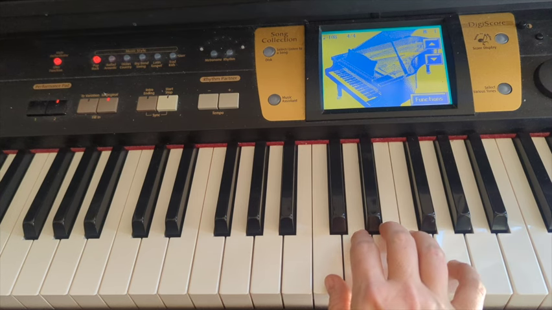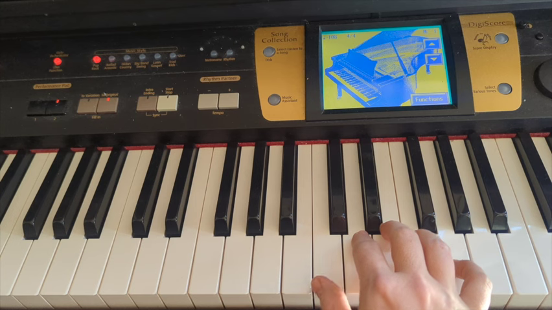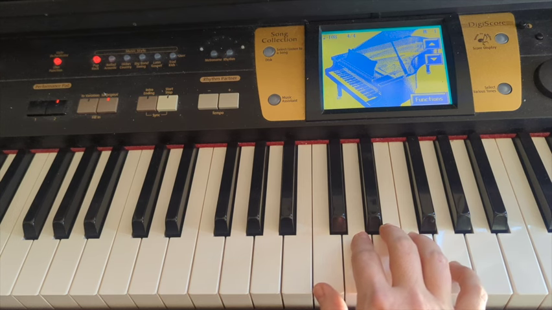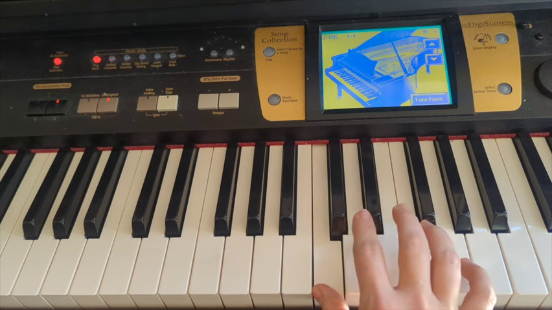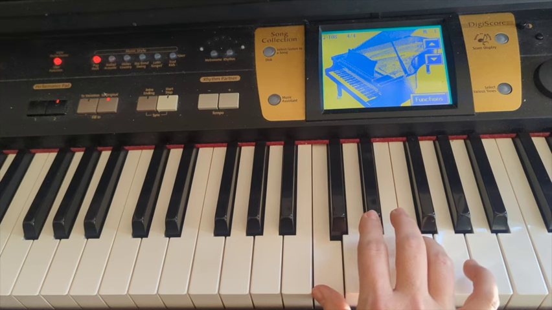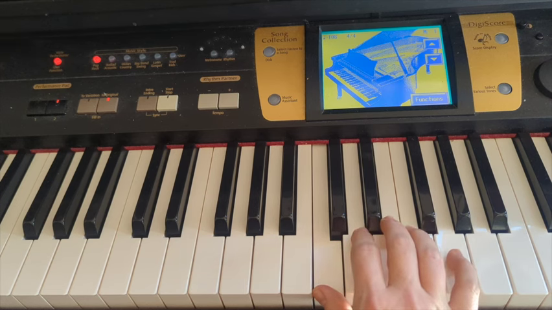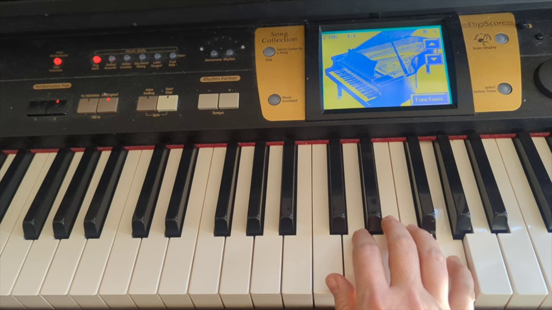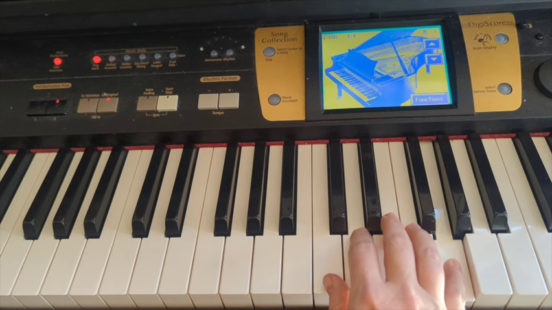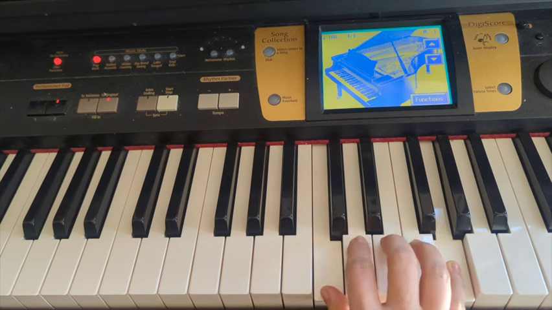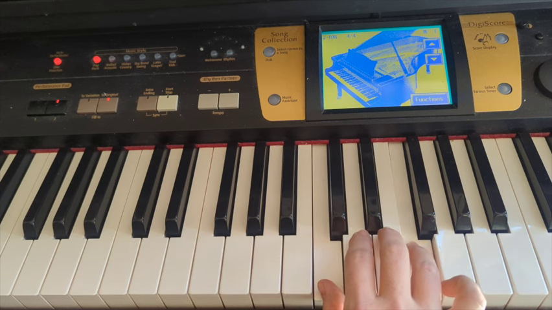And then if we do a fifth, we're going to start on middle C and count up 5 notes. Here we go. 1, 2, 3, 4, 5. That leads us to G. And you can tell, holding them both down, that we have skipped 3 in the middle. So skipping 3 notes is a fifth, and skipping 2 notes is a fourth.